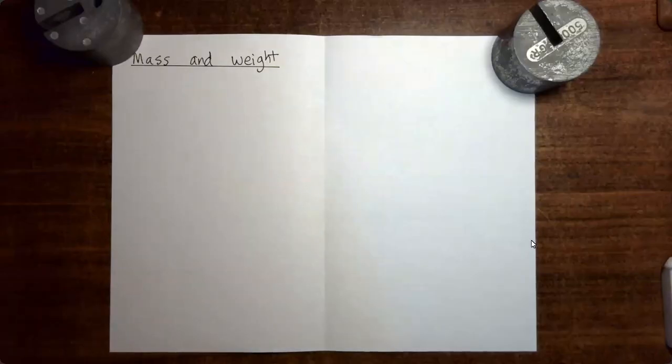In this video, I'm going to show you that the weight of an object can, at least for most of this course, be computed from a different property called the mass. What the mass actually means will be introduced later in the course. For now, we only need to be able to use the mass of an object to calculate the weight.